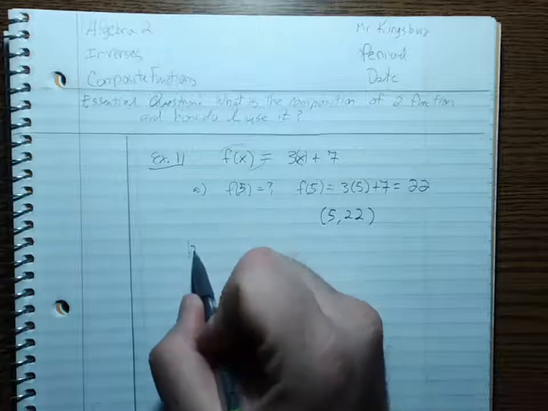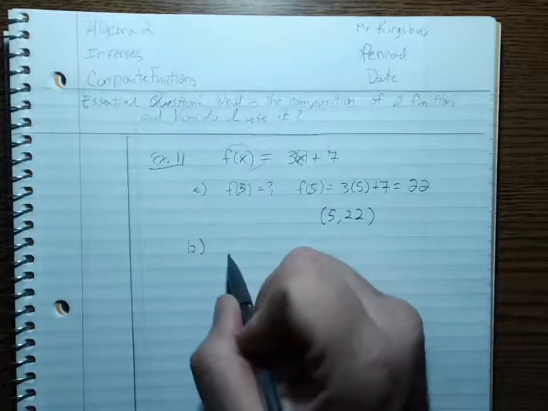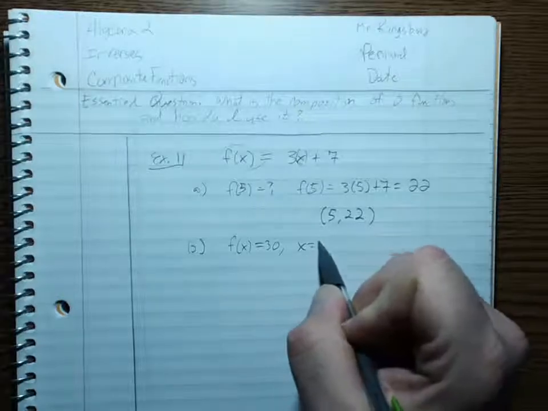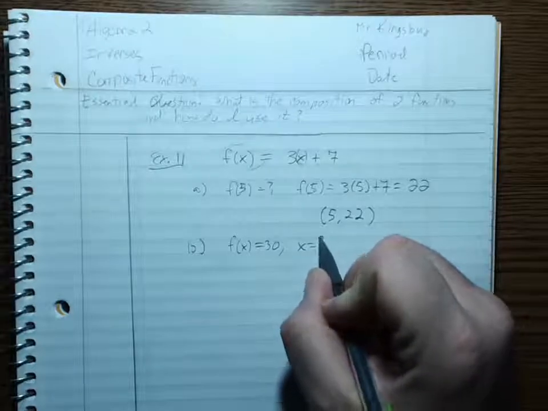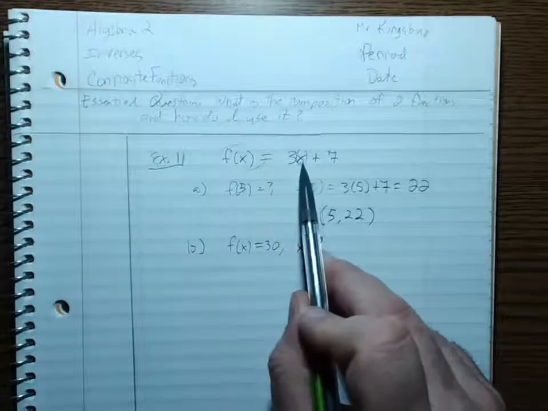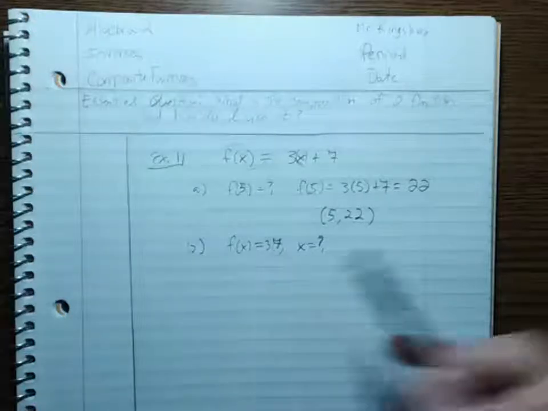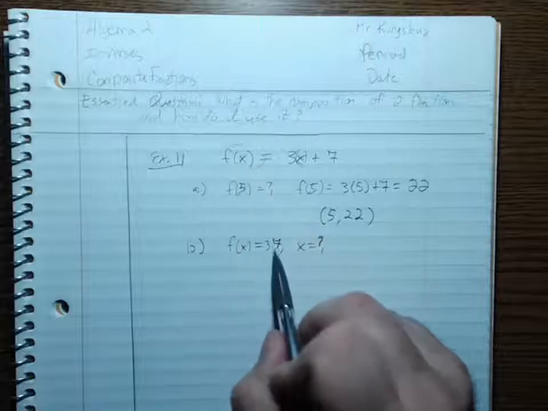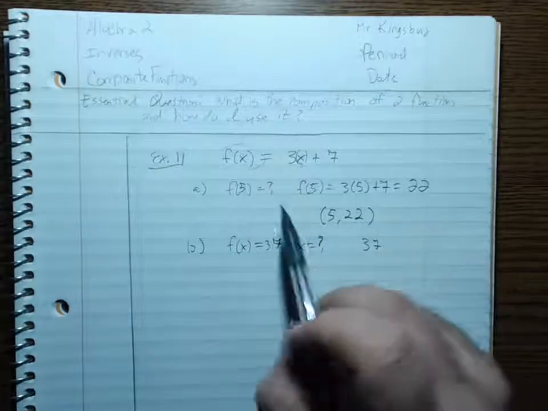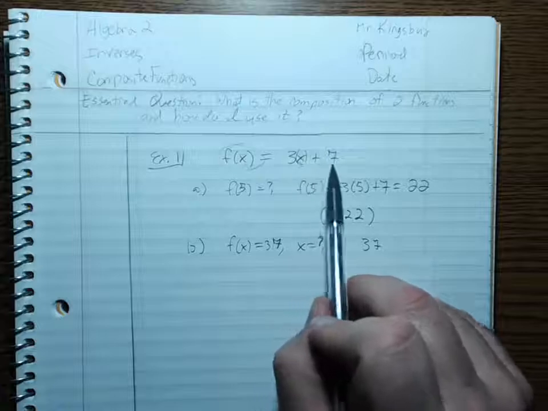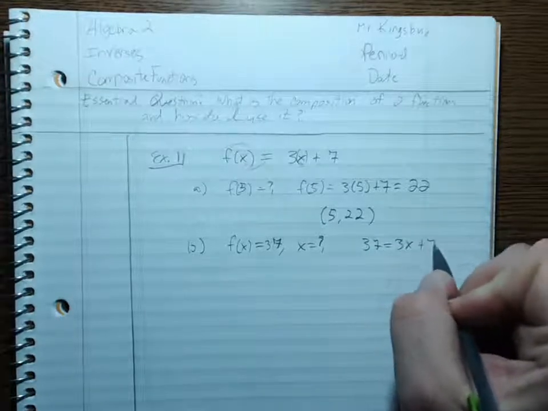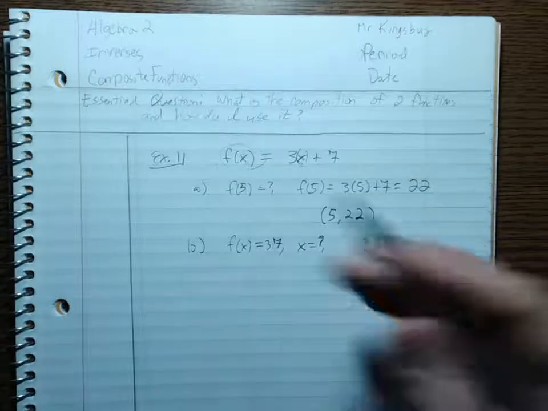I can also use that in reverse. I could say something like, hey, what does x equal? Well, in this case, f of x equals something. I want to know 37 out. What did I put in the machine? So how do you handle that? Well, you replace the f of x with 37. So this would go from being f of x equals 3 times x plus 7 to 37 equals 3 times x plus 7. And then this one you would solve.